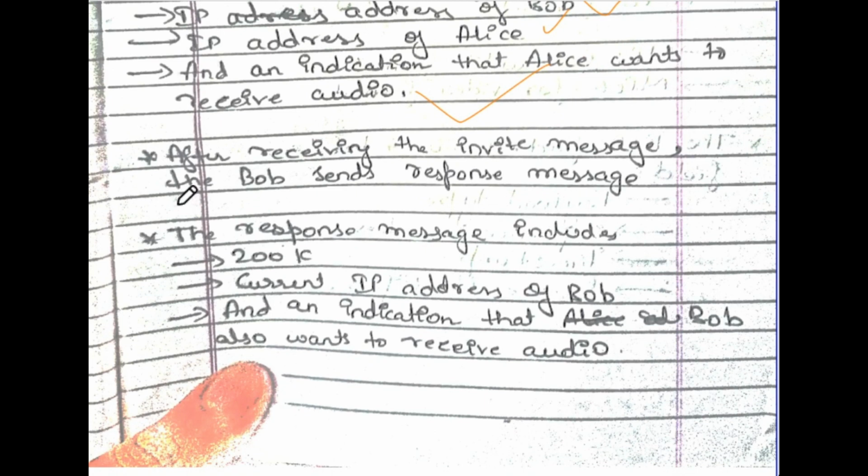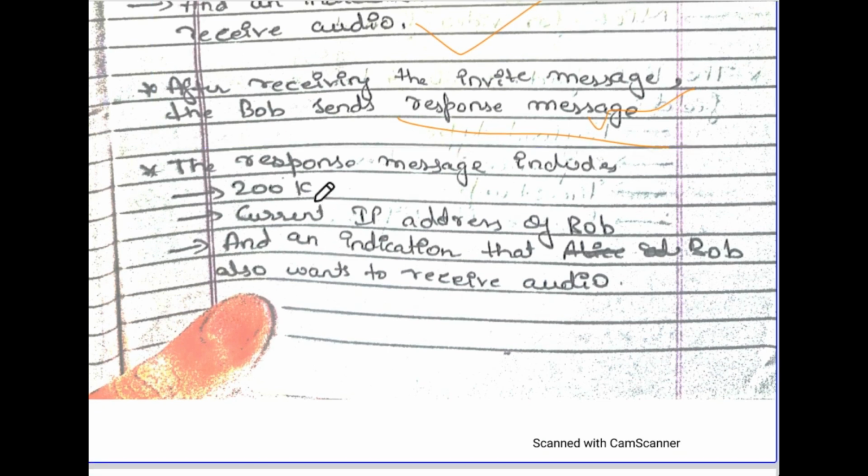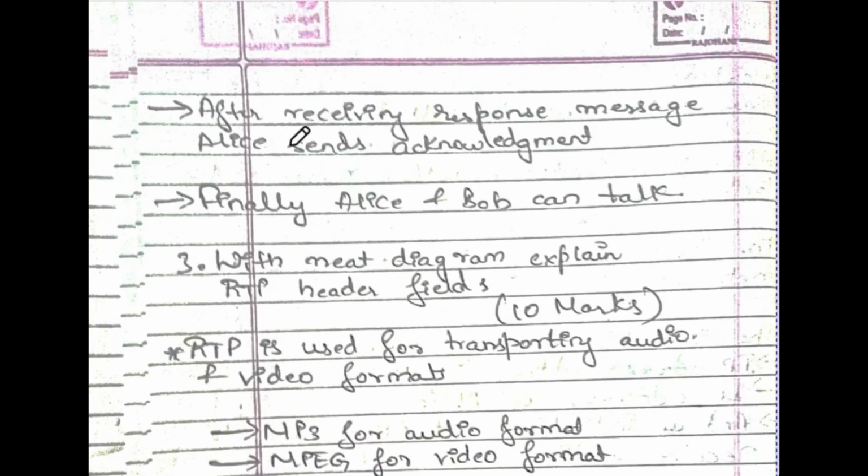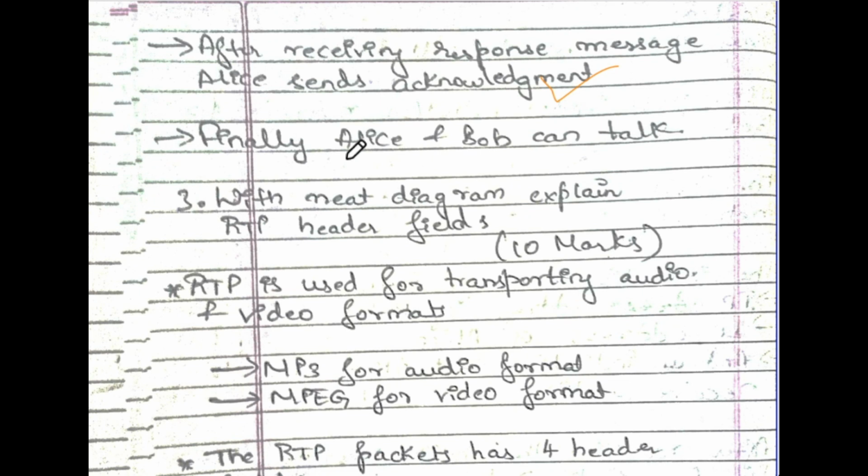After the invitation message is received, Bob sends a response message. The response message includes 200 OK, the current IP address of Bob, and an indication that Bob also wants to receive audio. After receiving the response message, Alice sends an acknowledgement that it has received the response message. Finally, Alice and Bob can talk.